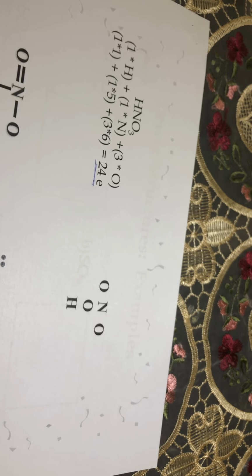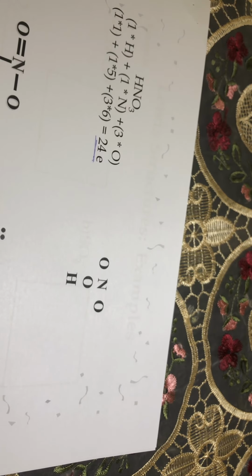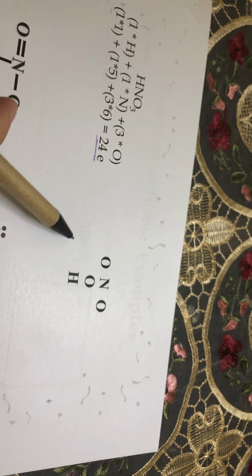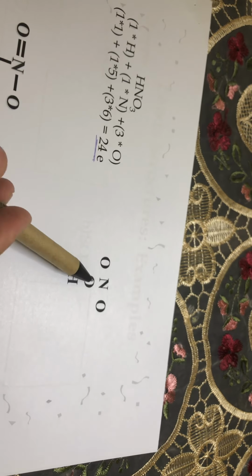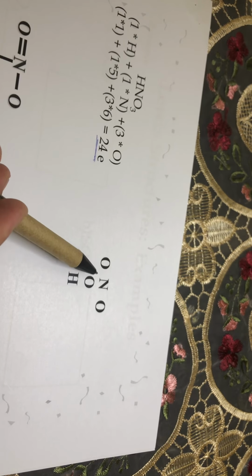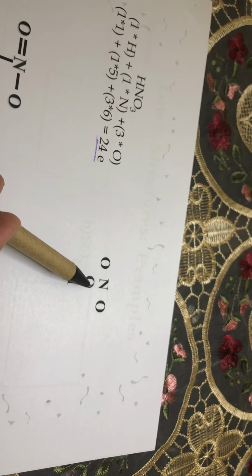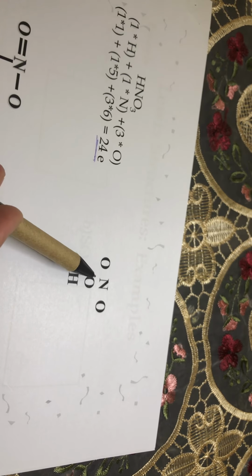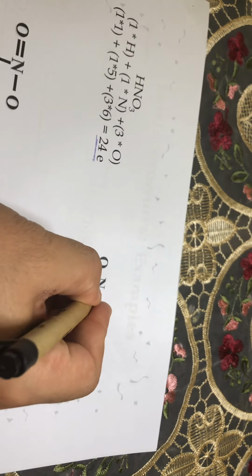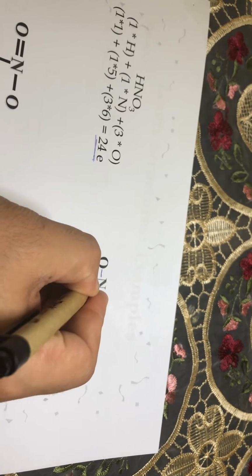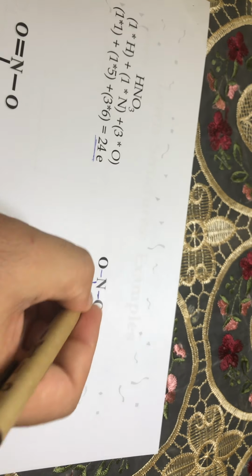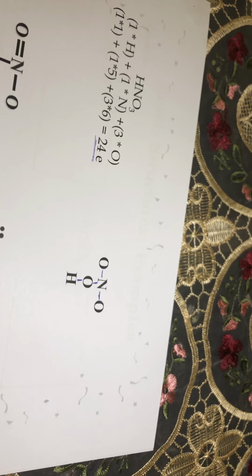Okay, step number 3, we draw a skeletal structure like that. Connect the atoms to the central atom with a straight line, which represents a bond between the 2 atoms. The central atom can have up to 4 other atoms connected to it. So we start to draw a bond between the central atom and the terminal atoms.